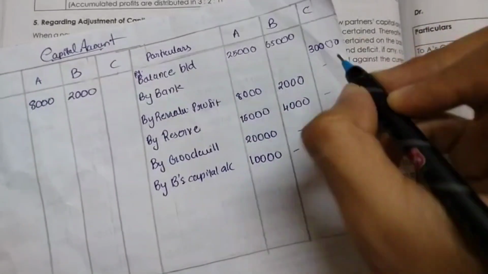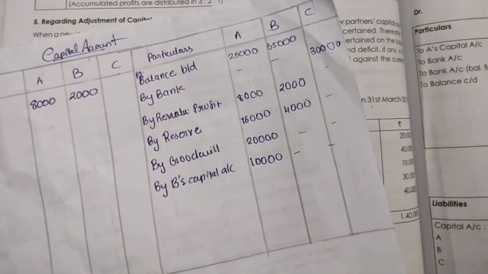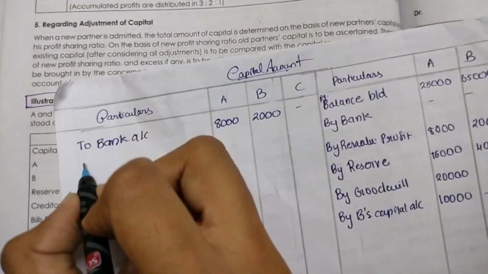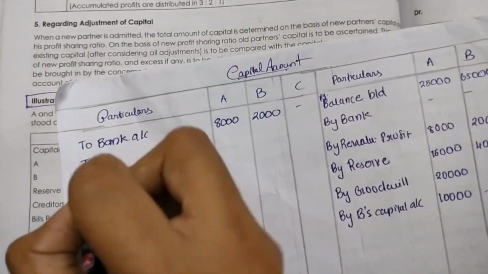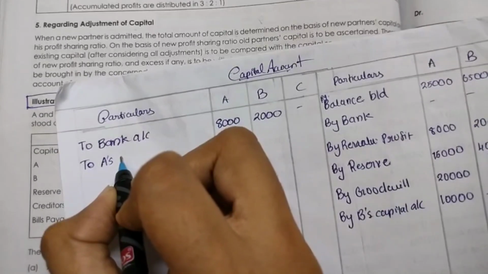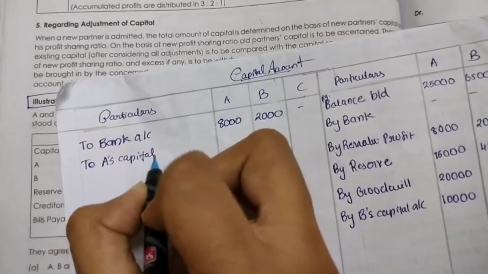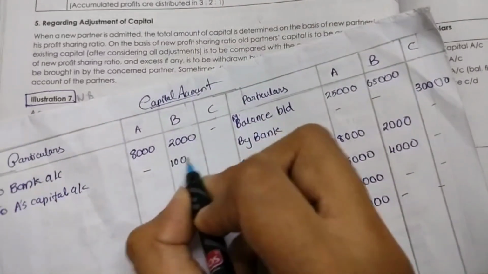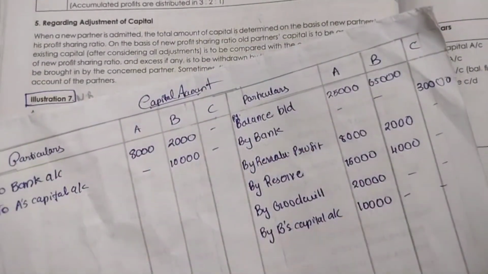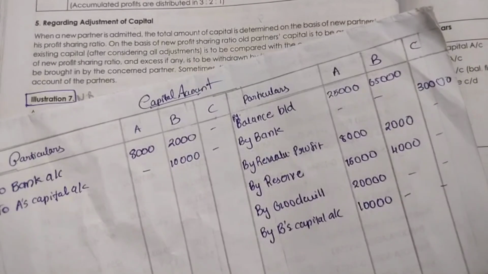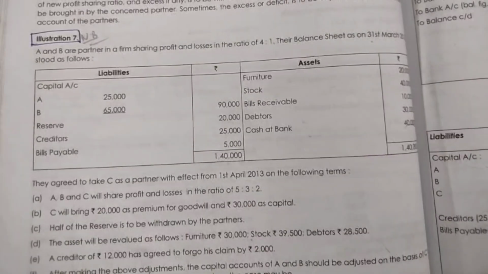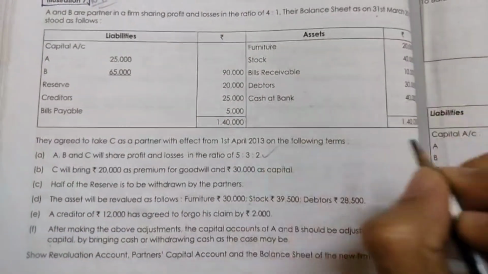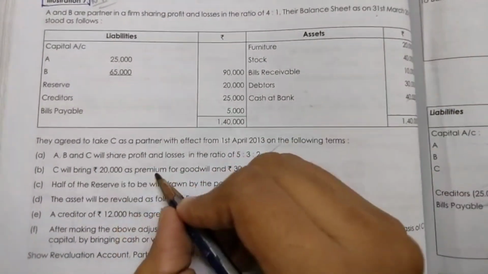Please put a blank wherever we don't have an amount. Okay, that will make it easier. Now we have to write to A's capital account, and we have to write that amount under B's capital account, that is rupees 10,000. Okay, fine. So this is how we do this. I hope this is understandable. Now let's see how much adjustment we have finished here. We have calculated the sacrifice ratio, and we have given the premium 20,000.